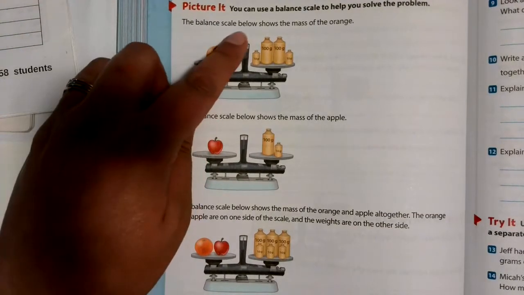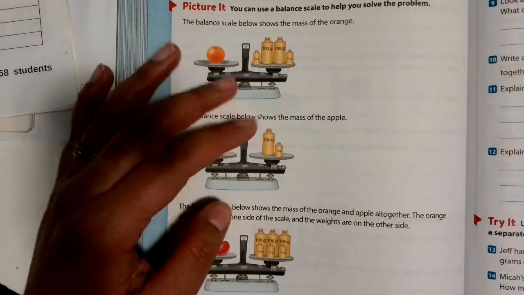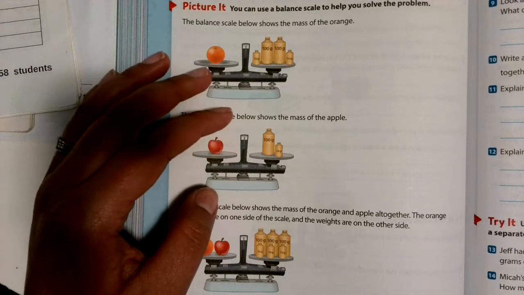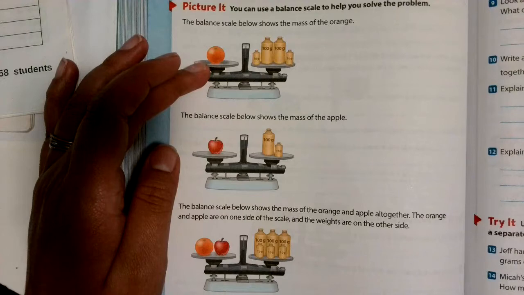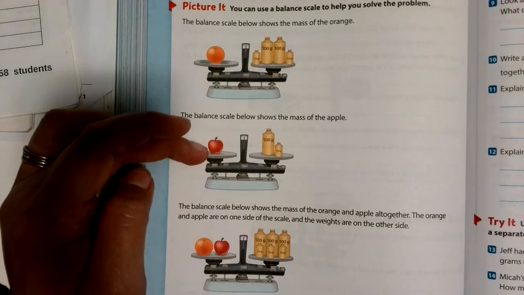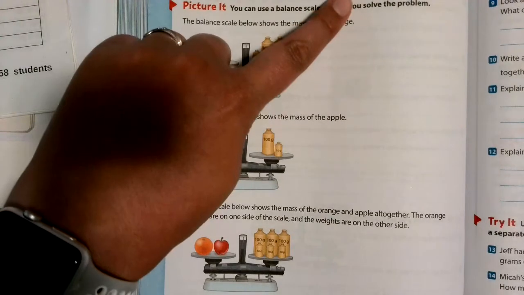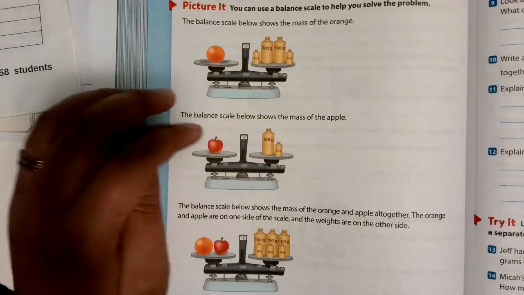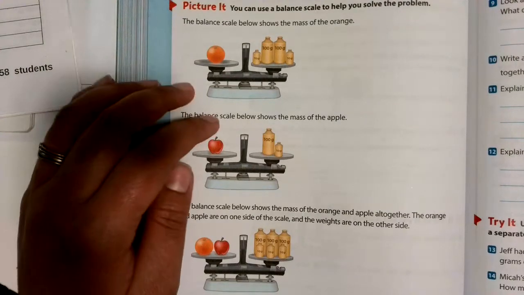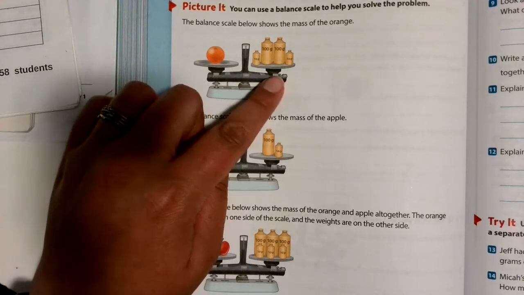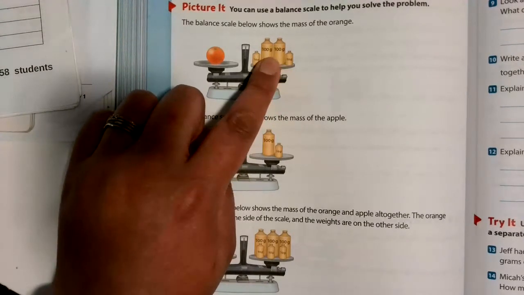It says the balance scale below shows the mass of the orange. So it looks like this student, whoever it was, decided that they were going to add the mass of the orange with the mass of the apple, because your question is, what is the mass of the apple and orange together? So their key word for problem solving there was together, so that let them know that they had to find a sum.